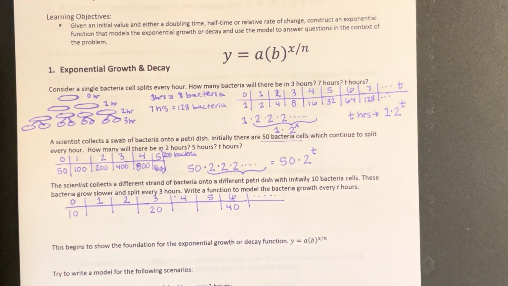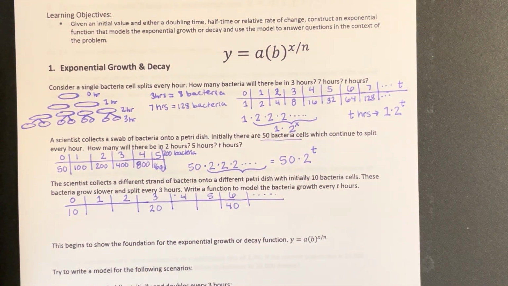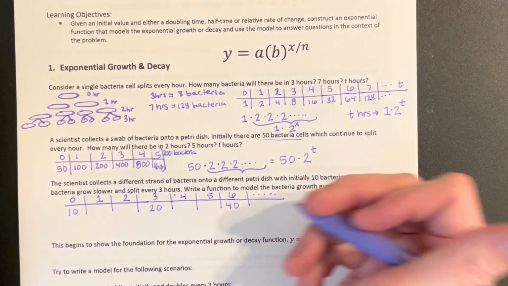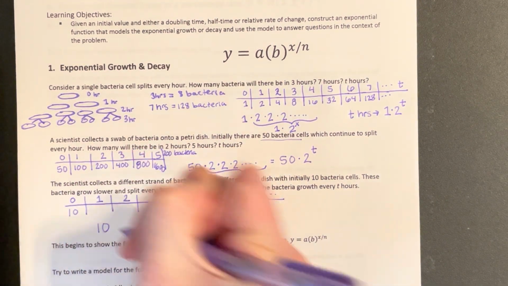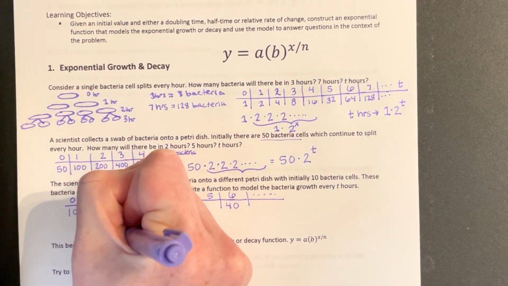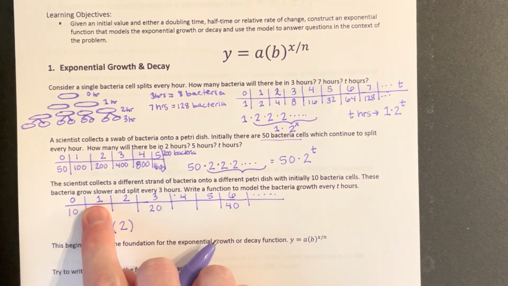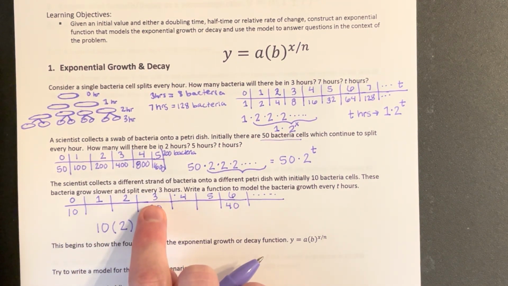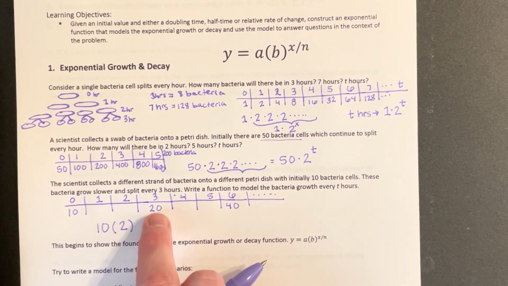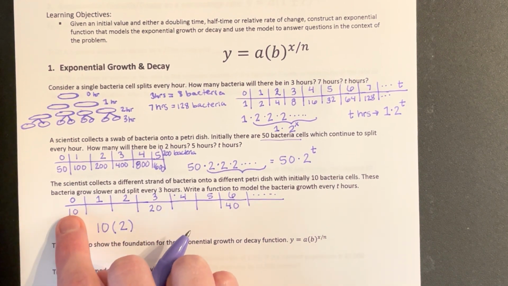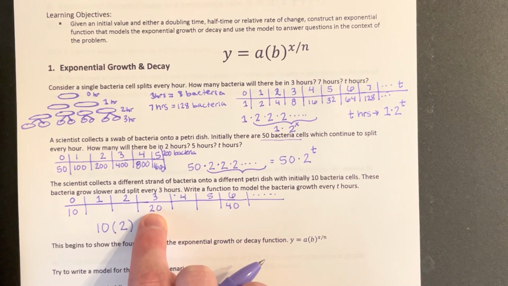And we see something that's just slightly different than what we had before. So I started out with 10. It's still doubling, but it's not doubling every 1 hour. It's doubling every 3, which means it's being multiplied by 2 when I reach 3.